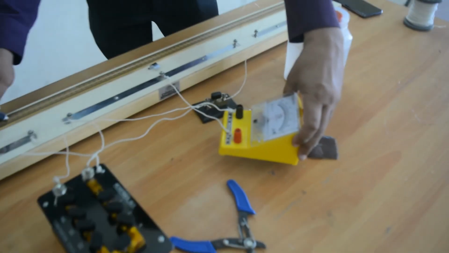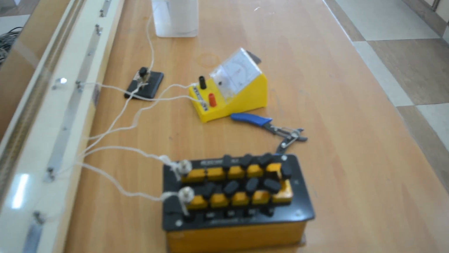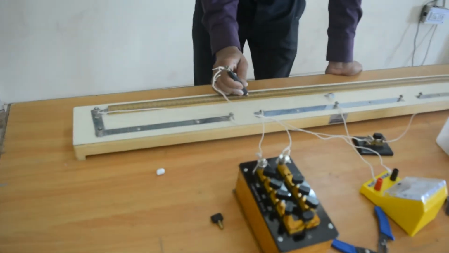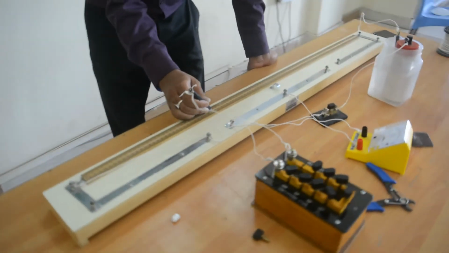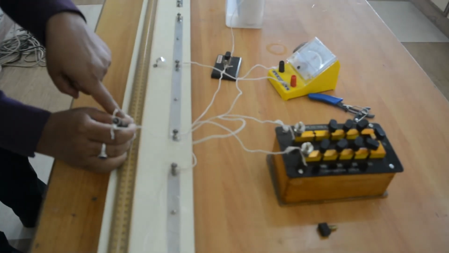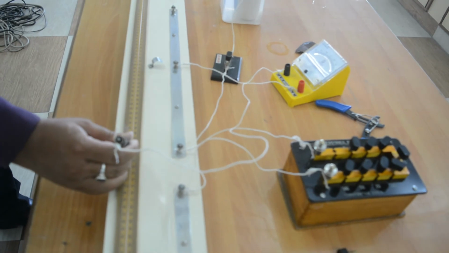See, it is on the other side. Now from 70 we will move towards the left hand side. You can see that you are getting a null deflection here at 68.7. So this will be your L value.